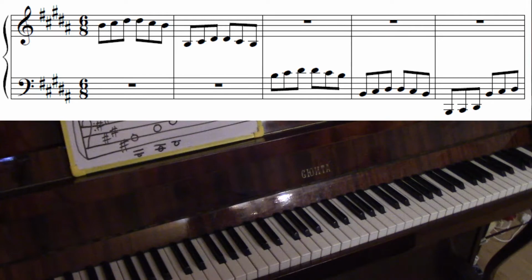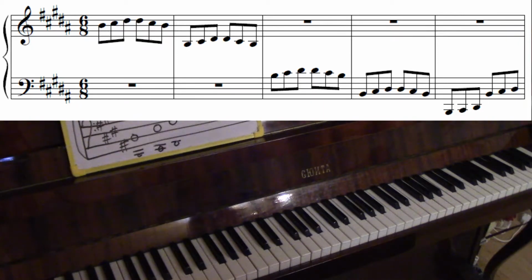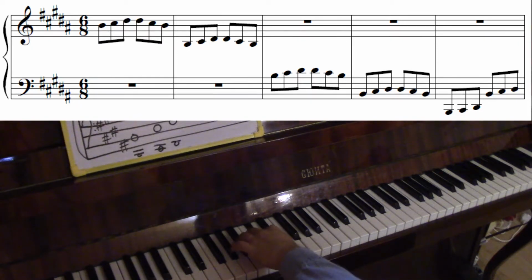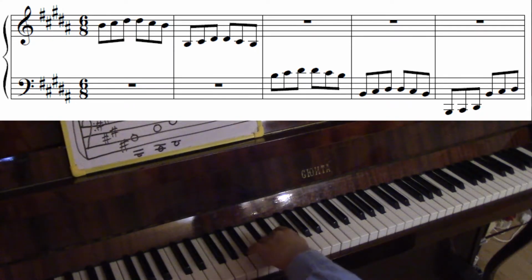Do, re, mi, re, do. Bar 3, it's actually the same notes, but this time taken on the left hand. Do, re, mi, re, do. Bar 4, do, re, mi, re, do. Bar 5, do, re, mi, do, re, mi.